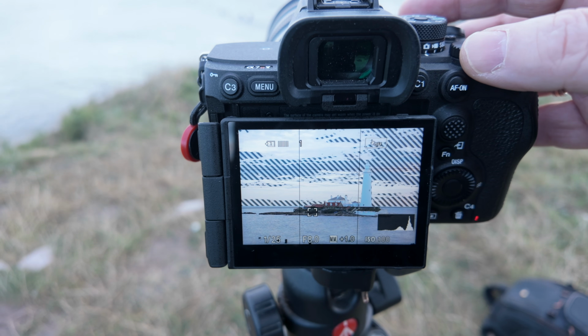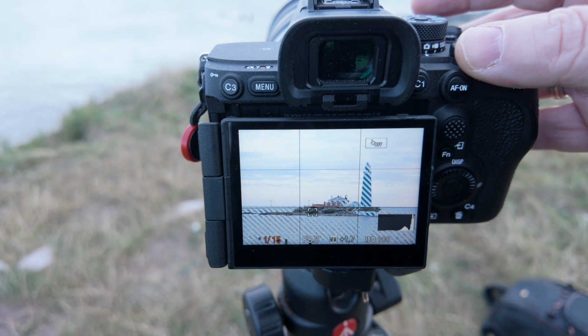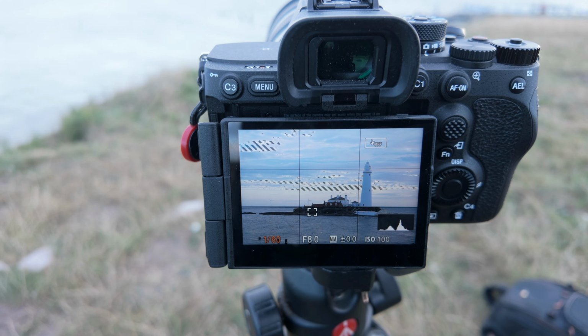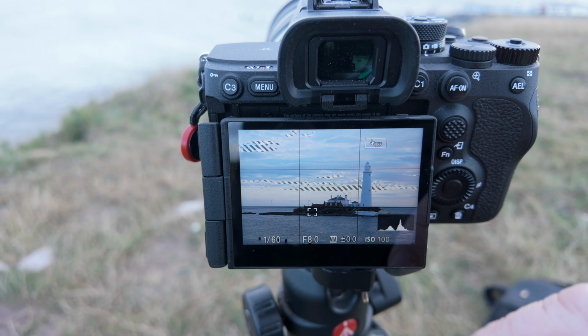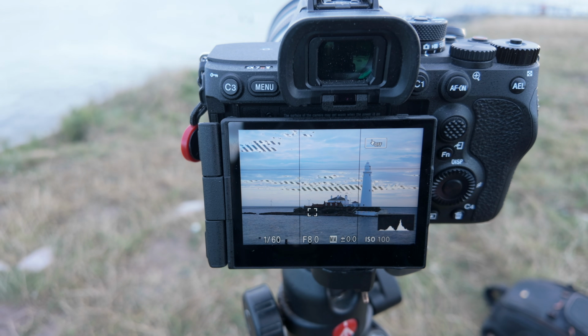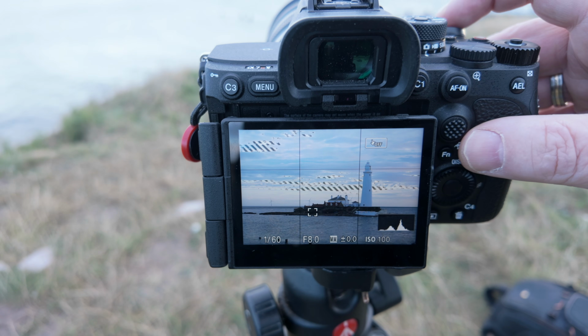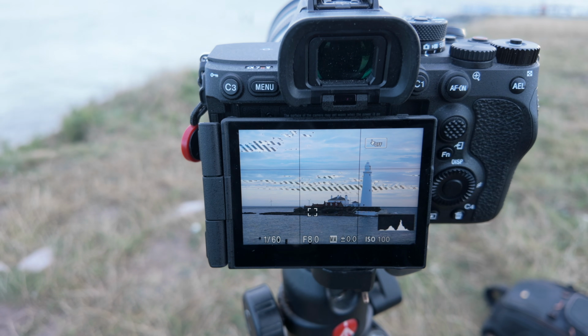And let's take it down to correct exposure. Obviously the light is changing as we move, but we'll see how that looks. And you can see this is the correct exposure. The histogram is pretty much bang in the middle. The actual image on the screen looks dark and maybe a misrepresentation of what we're actually going to get. So we'll take that image and now we'll go underexposed.